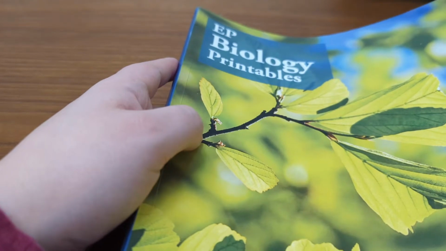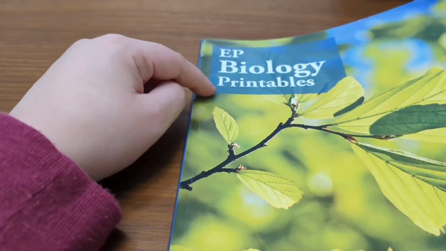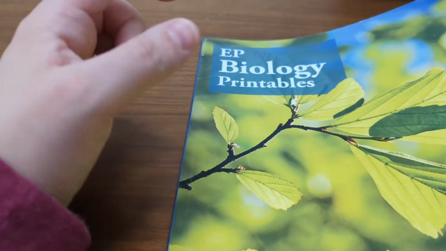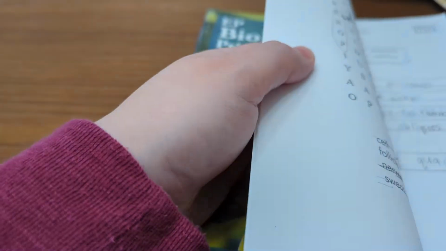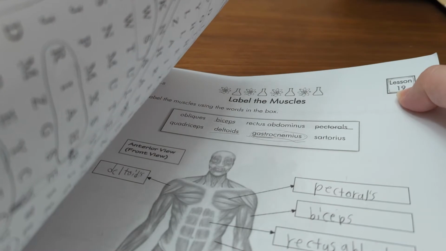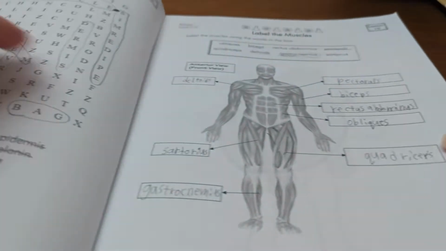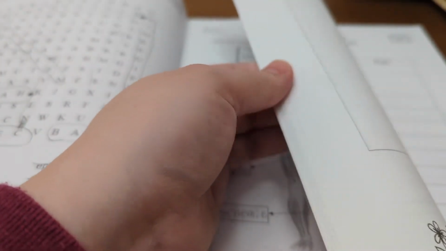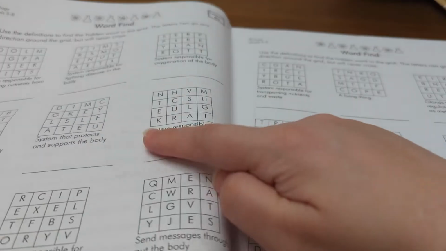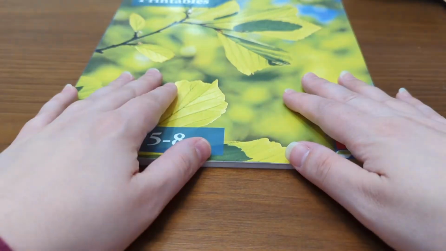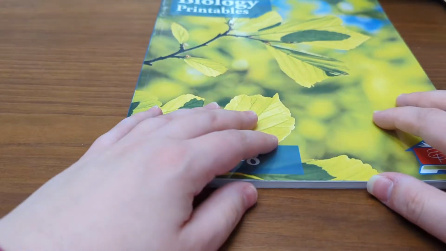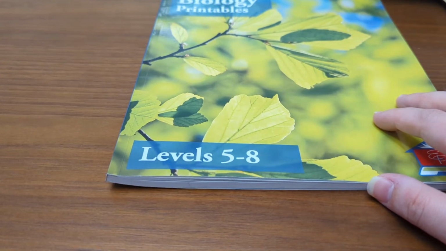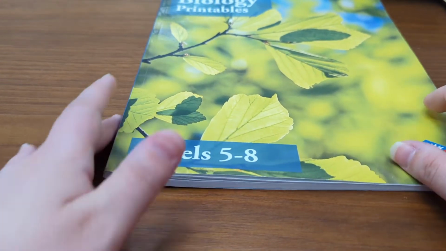He's talking to me in the other room. We have EP Biology. This is the next subject that he has to do for his core for Missouri. Not every day is going to be in the lesson book. Here's lesson 19. Here's lesson 80. But this is lesson 82, 83, but yet lesson 81 is not in here. So a lot of this is going to be online. A little thinner. And he only spends maybe 10, 15 minutes at this at the most.